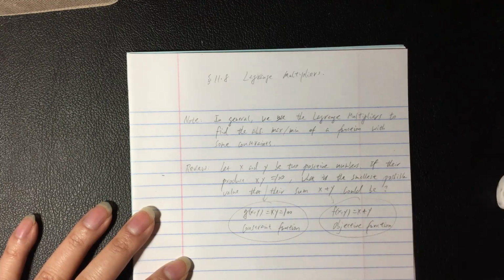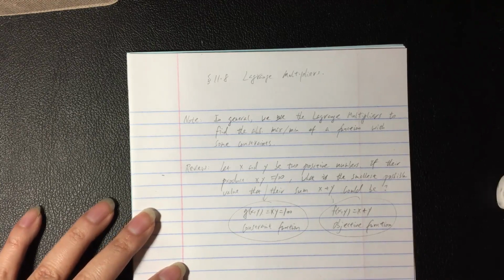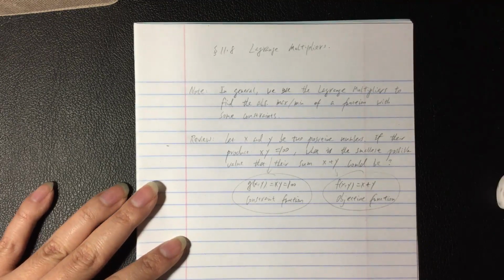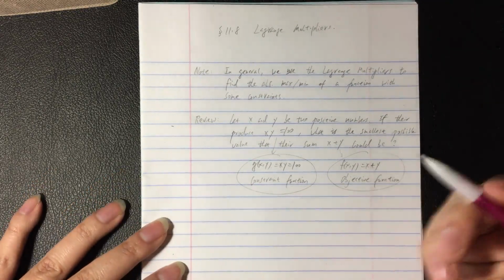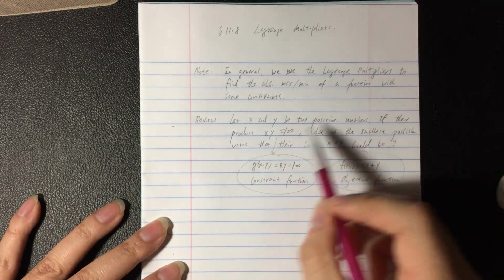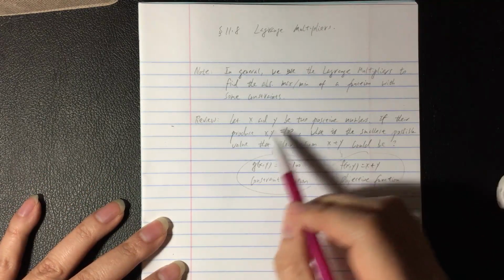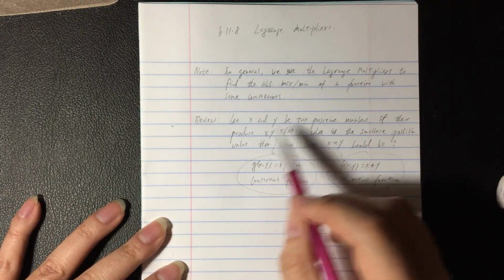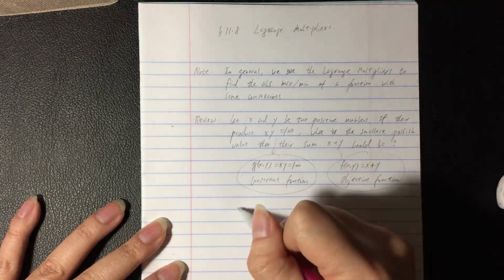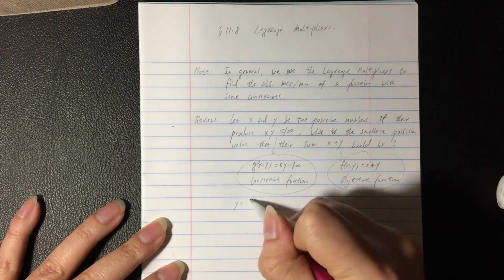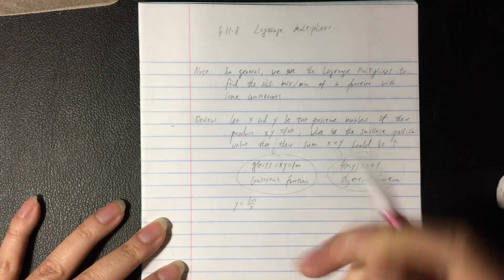Now let's solve this problem using the old technique. If we use the old technique, we first solve the constraint equation to get y by itself. We have y equal to 100 over x.